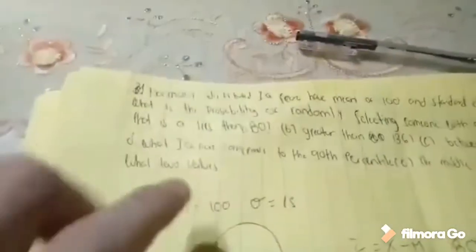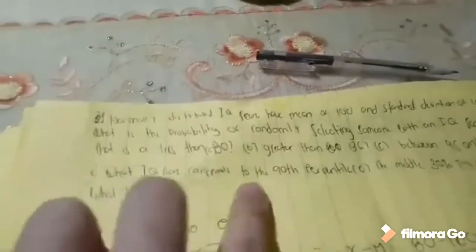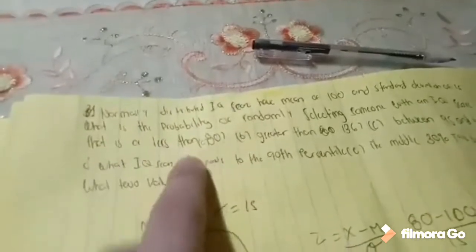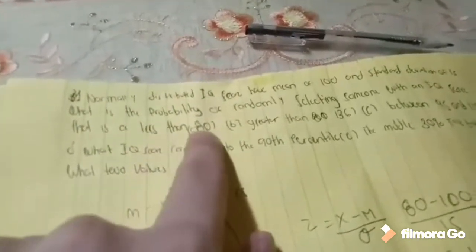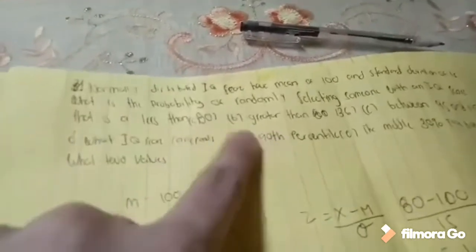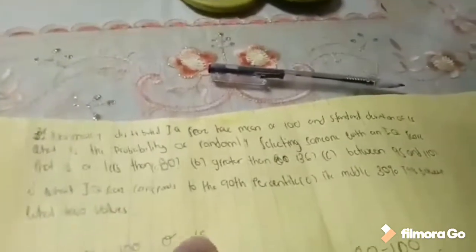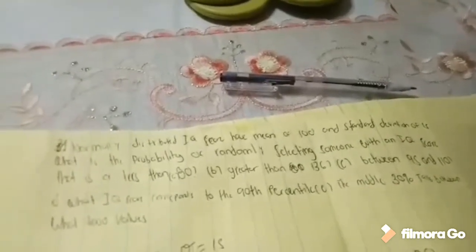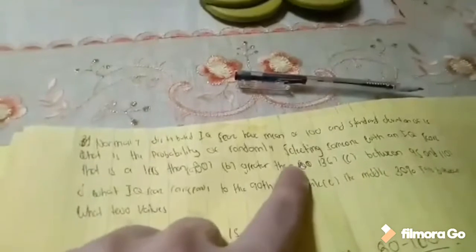So guys, we're going to use this problem again. Now we're on letter B because we are done with letter A, which was less than 80. We got the percentage here. So letter B: what is the probability of randomly selecting someone with an IQ score that is greater than 136?